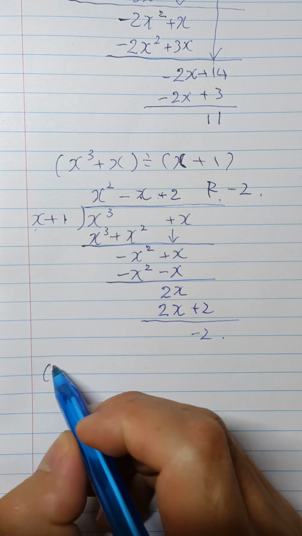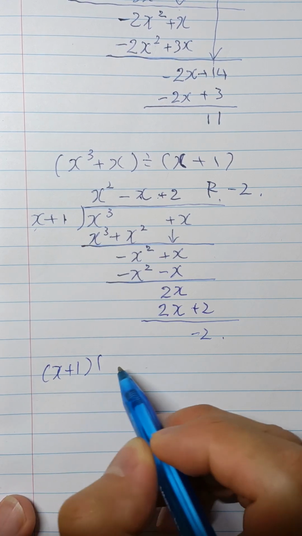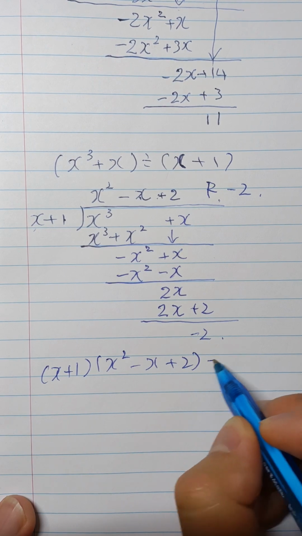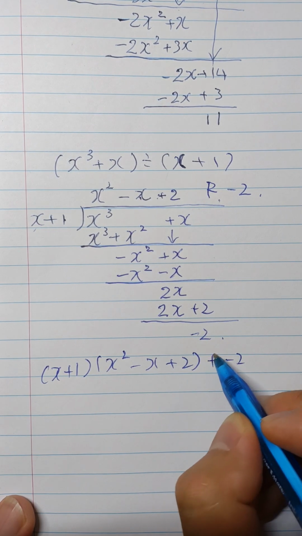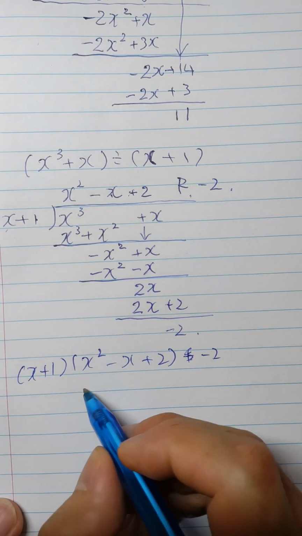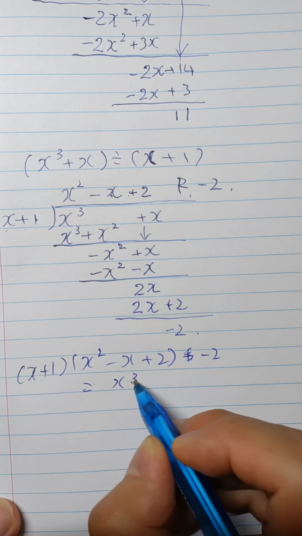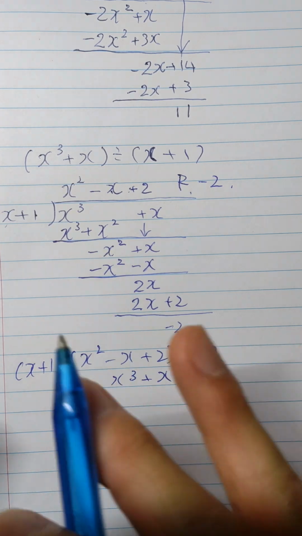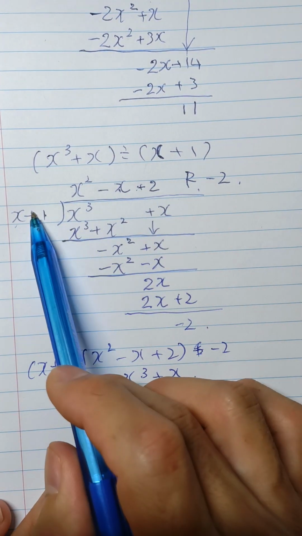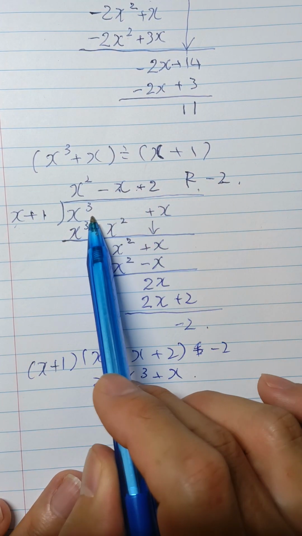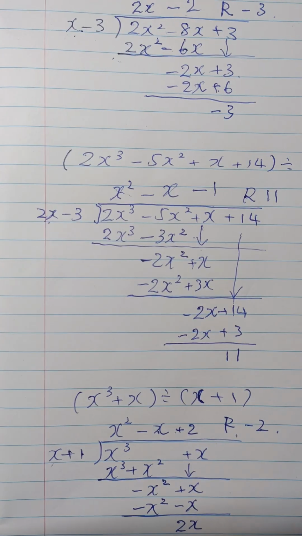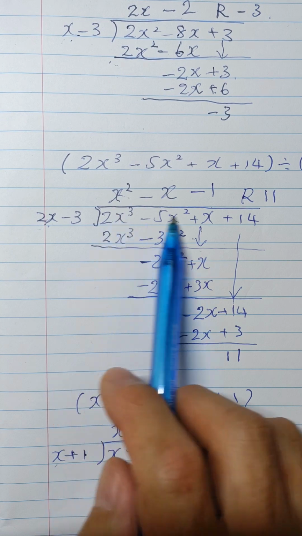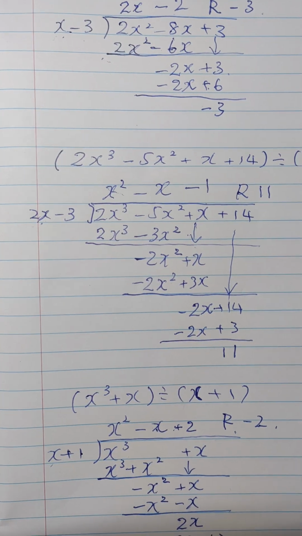So x plus 1 times x squared minus x plus 2, plus negative 2, equals x to the power of 3 plus x. Okay, so please understand the structure. This times this plus this is going to be this one, right? This times this plus this one, 11, is this number. Right, okay.